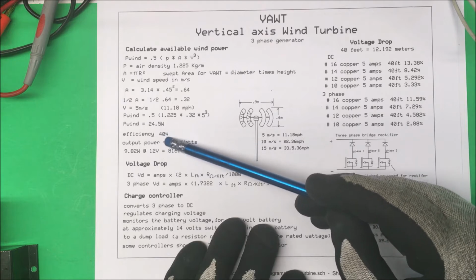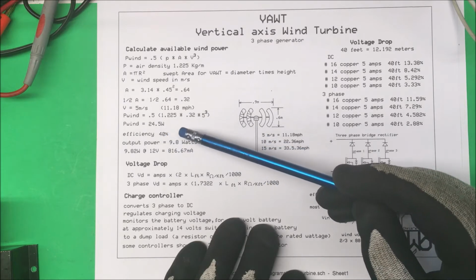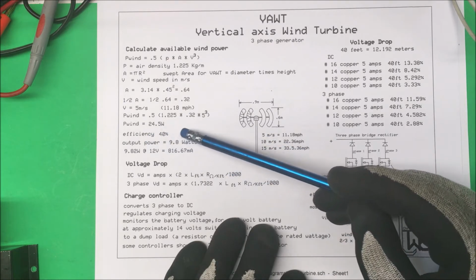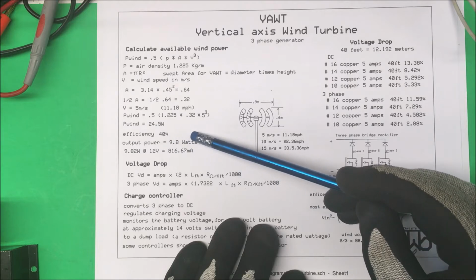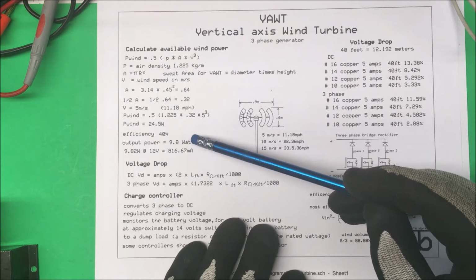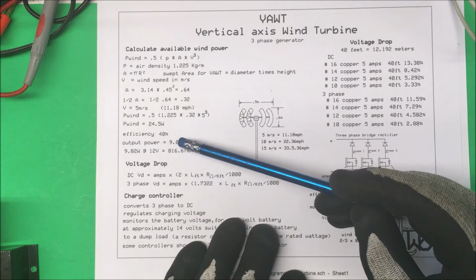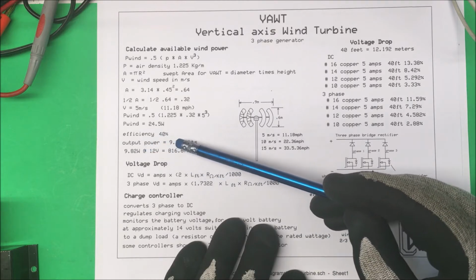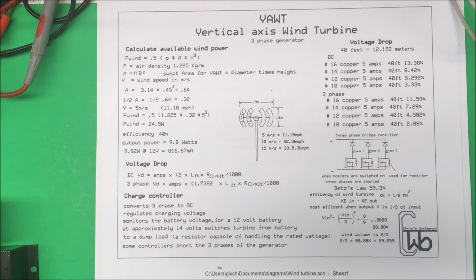Now I'm thinking the efficiency is only about 40%, and the output power is going to be 9.8 watts, not 600 watts, and this is the max you can get out. And so at 12 volts, I'm going to have about 800 milliamps.